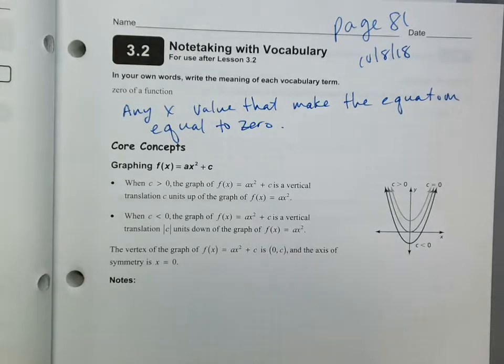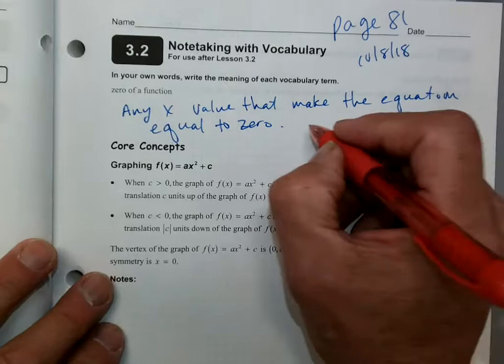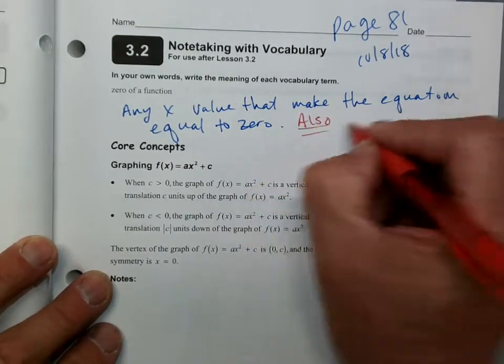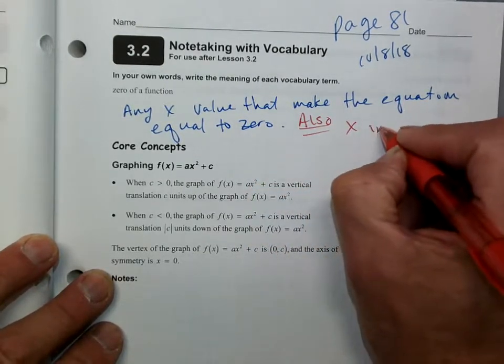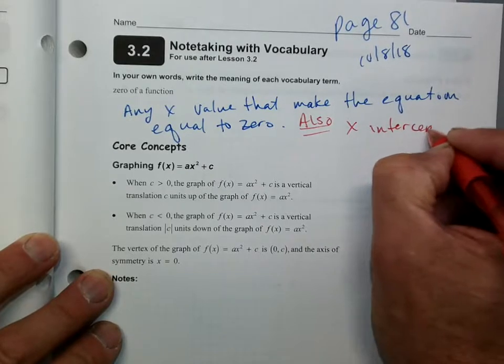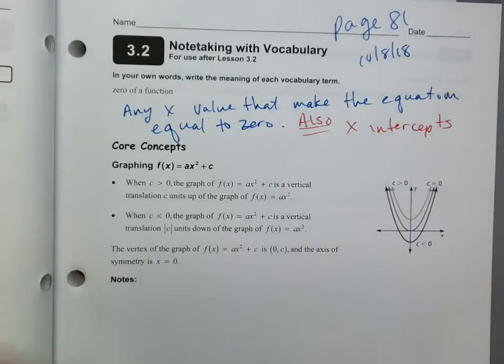It's also going to be x-intercepts. So a zero of a function is any x value that makes the equation equal to 0, and it's also going to be x-intercepts. We'll look at that when I turn the page, okay?